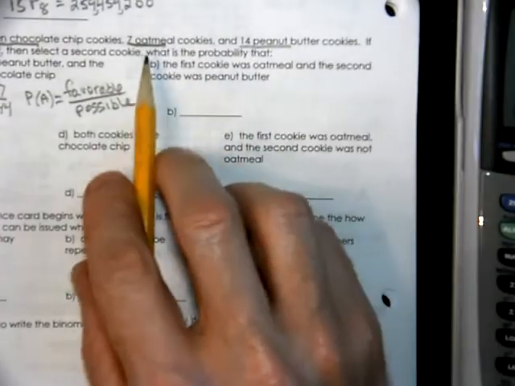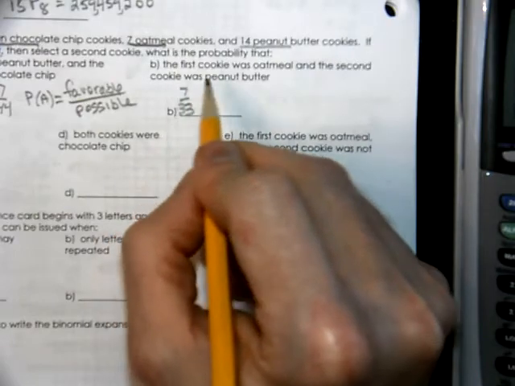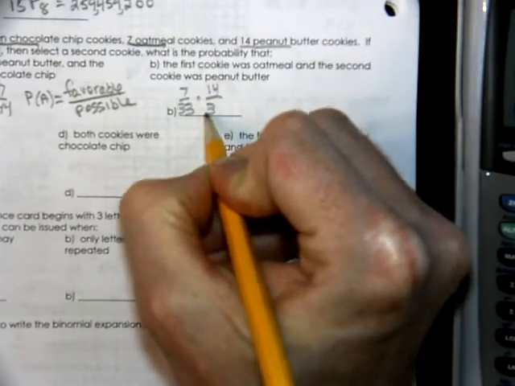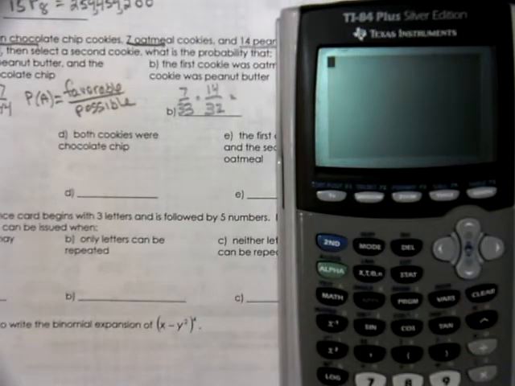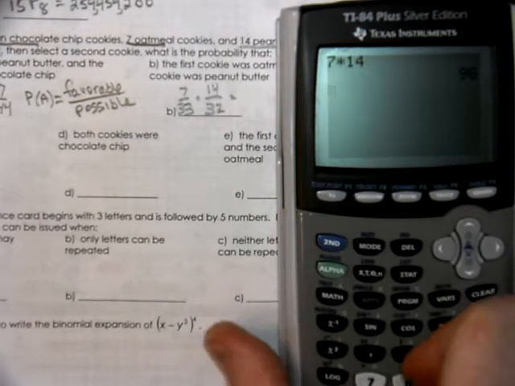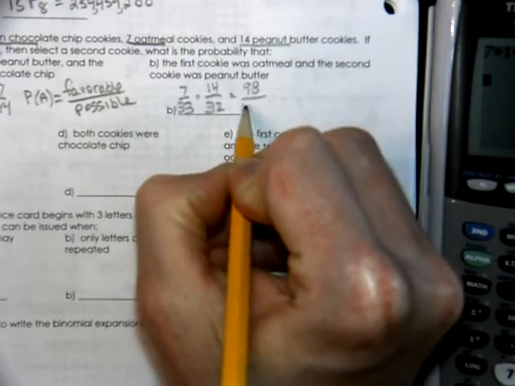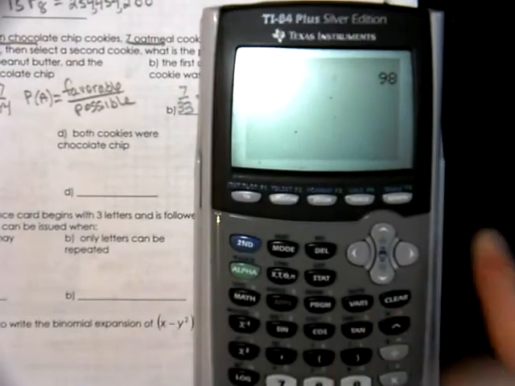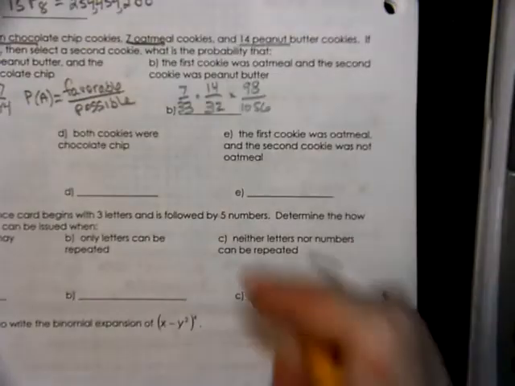The first cookie is oatmeal, and the second cookie is peanut butter. We multiply straight across. We get 49 over 528.